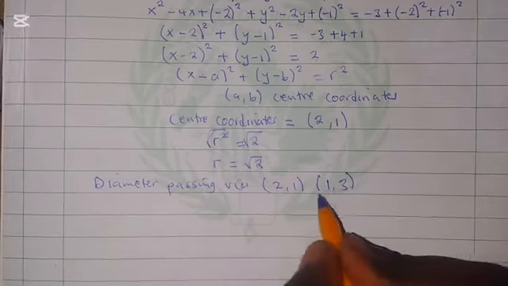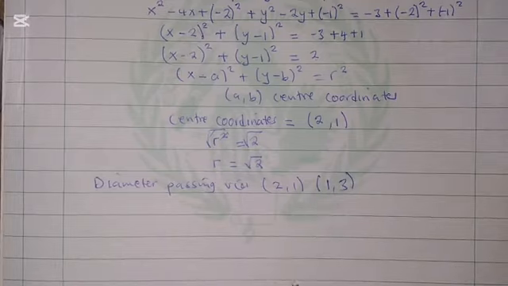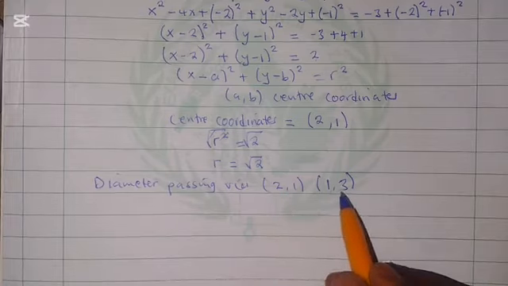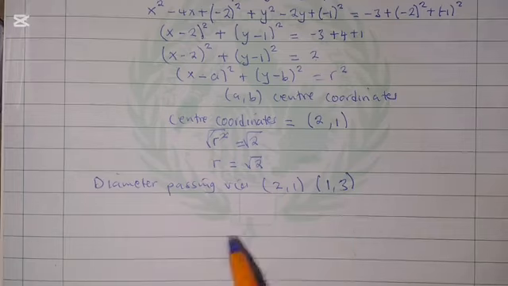So the diameter was passing through these 2 points. So we need to find the equation of the diameter. We know that the diameter is a straight line that cuts the circle. So we are going to use this point and this point to find the gradient of that diameter, which is a straight line.